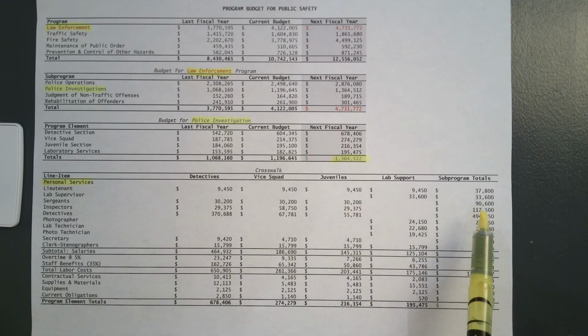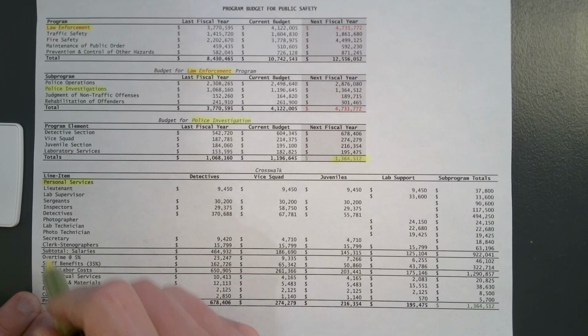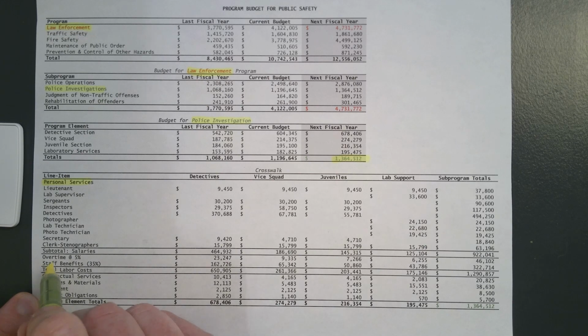You have their salaries, okay? And then from the personnel services, you have the subtotal for salaries, and then you also have the other costs that are associated with the police investigations.